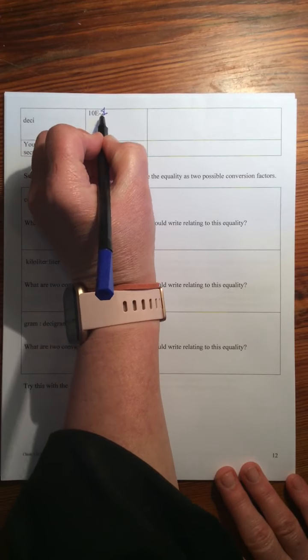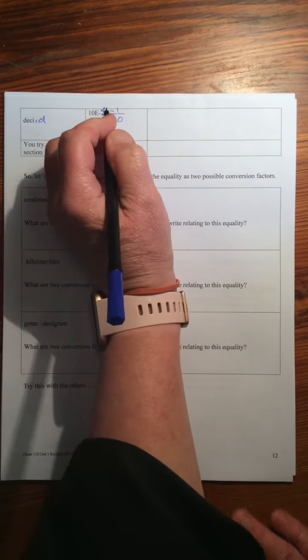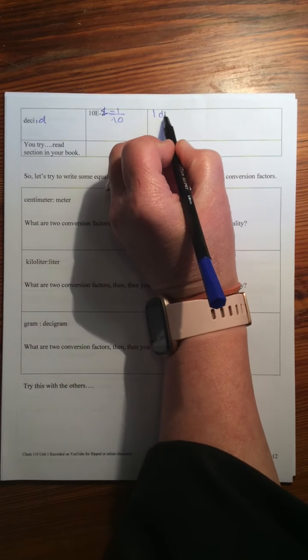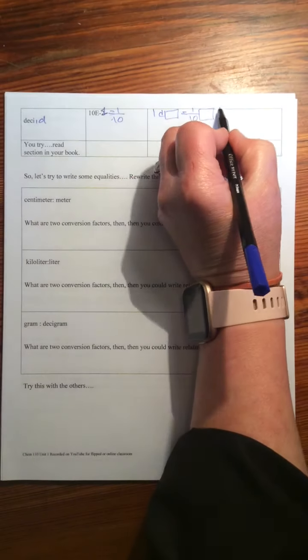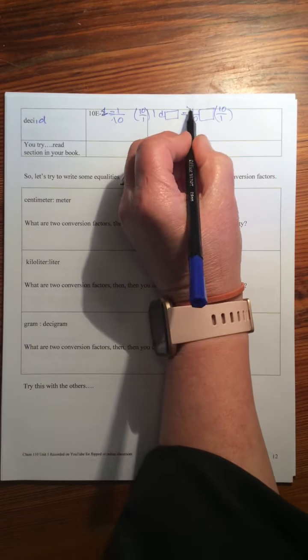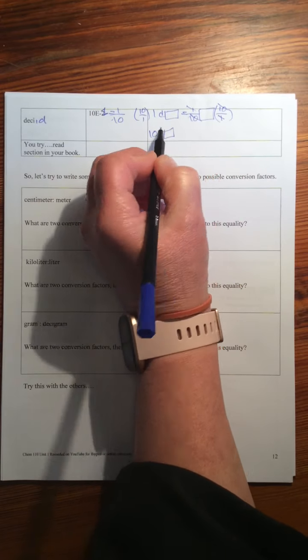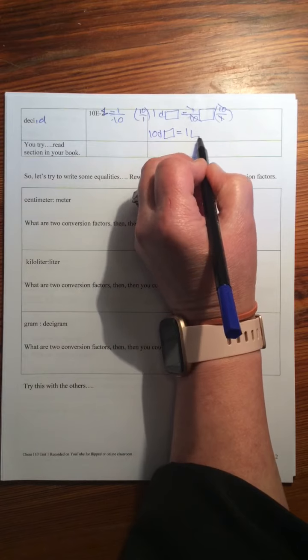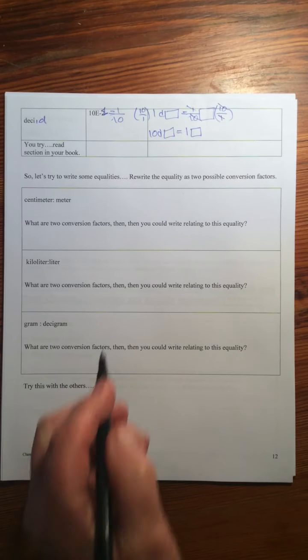Deci, this is a typo, sorry. Deci, little d, is 1/10, like a decimal. 1 deci whatever equals 1/10 of a whatever. Multiply both sides by 10. 1 over 1, 10 over 10. So 10 deci whatevers equals 1 whatever. Put in whatever unit you want.